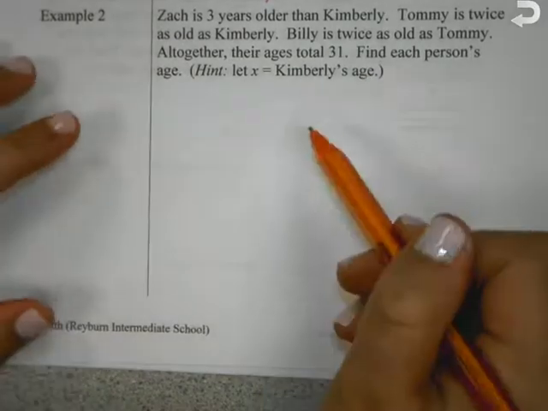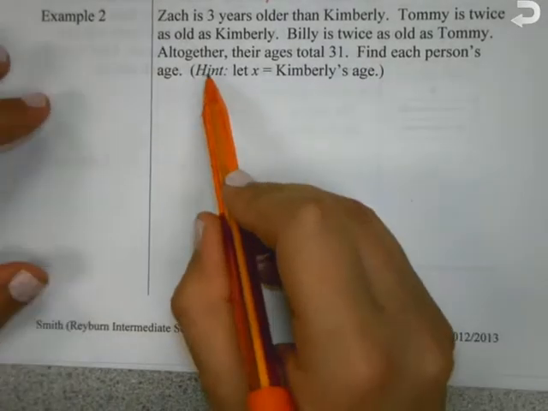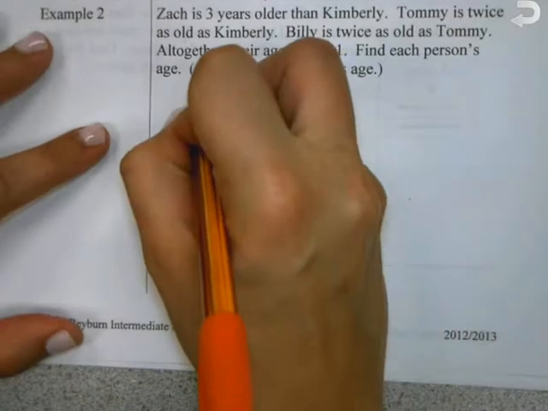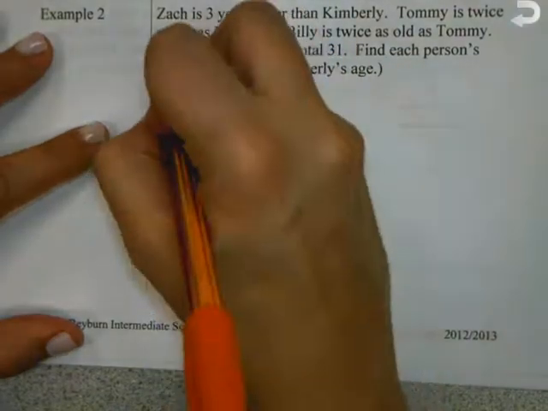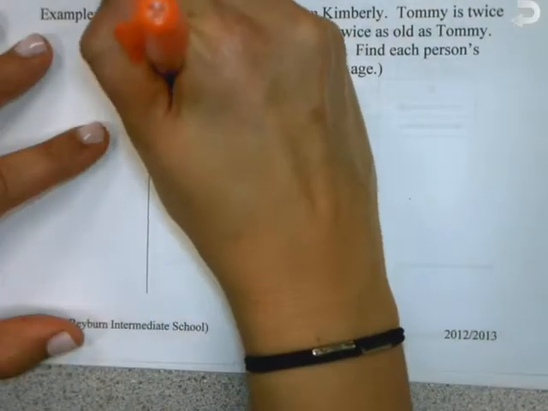So I give you a hint. x is going to equal Kimberly's age. So let's actually write that down. So x equals Kimberly's age.